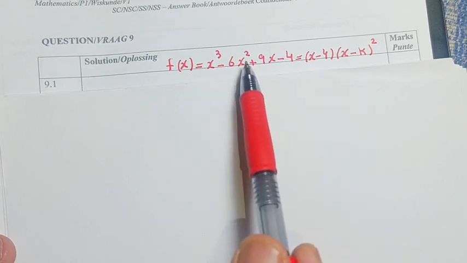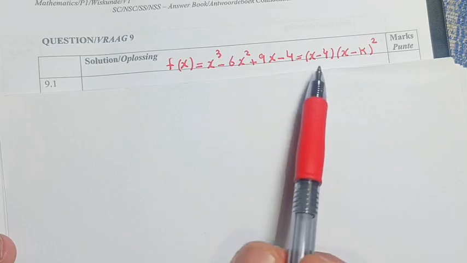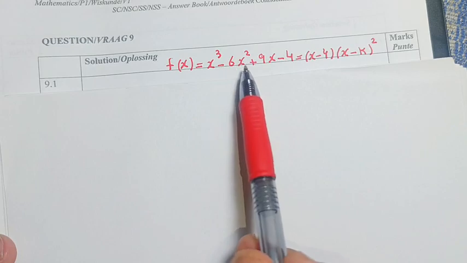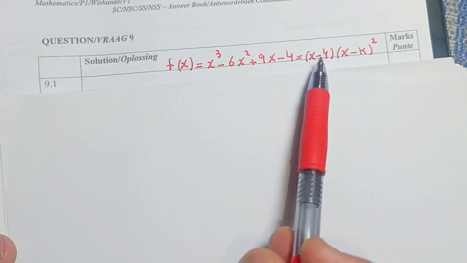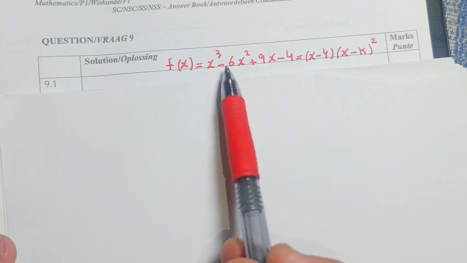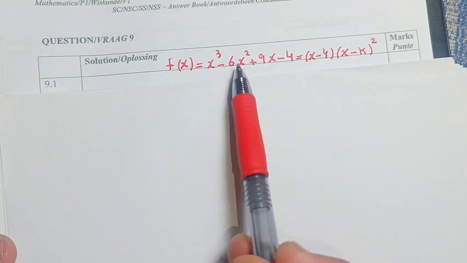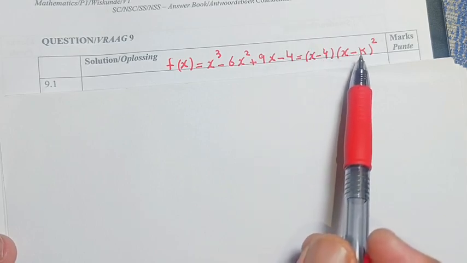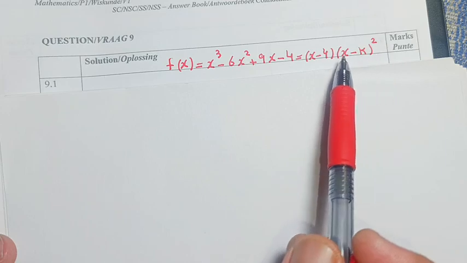Must remember this is a polynomial expression, and this is the equation of the cubic function, and these are factors of this equation of the cubic function. (x − 4) and (x − k) squared, these are the factors.